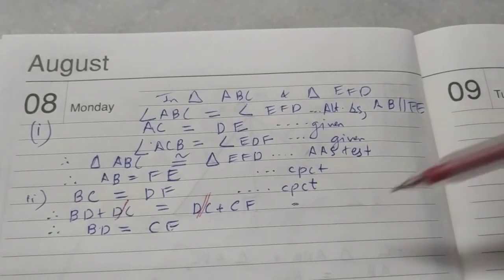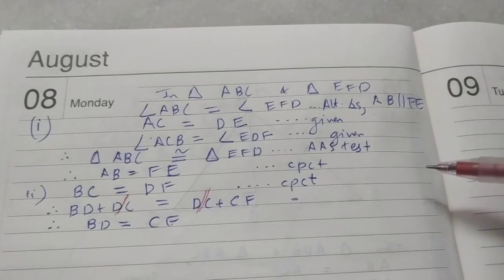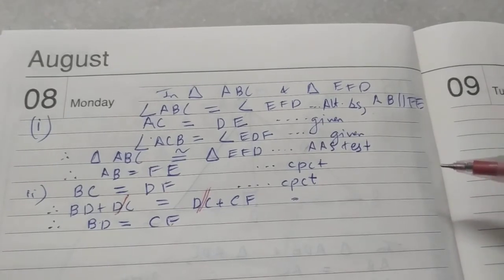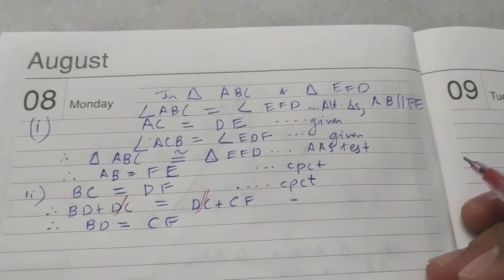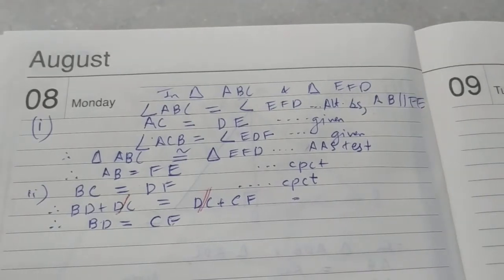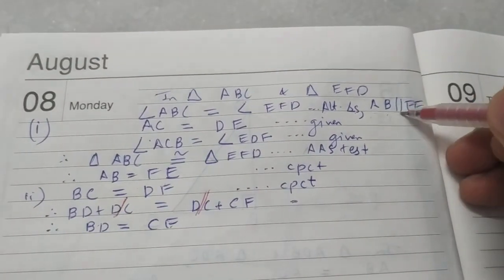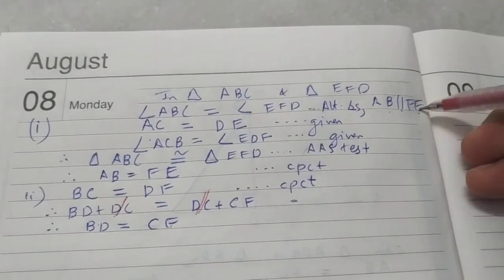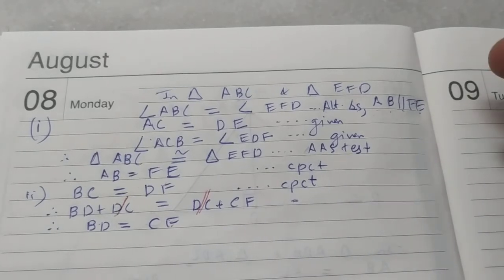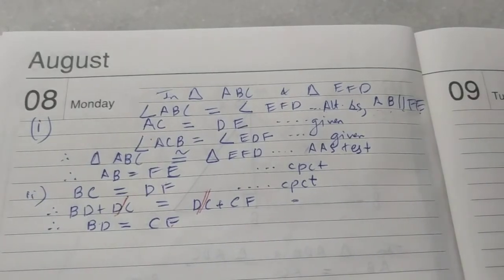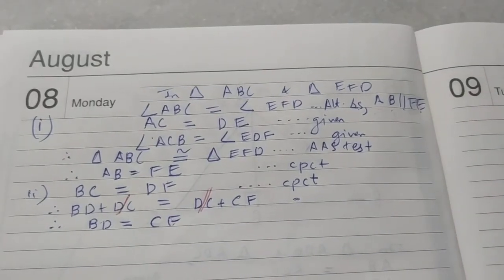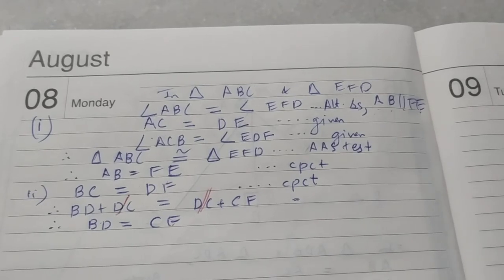Make sure you write the statements exactly the way I write. I mean, not in such a horrible handwriting. Write very neatly. I'm writing very fast. Time is short. See, alternate angles, we have to mention AB parallel to FE whenever we use such properties. I don't care how you used to solve in lower standards. This is the correct way. It's my way or the highway. And please don't go to the highway.